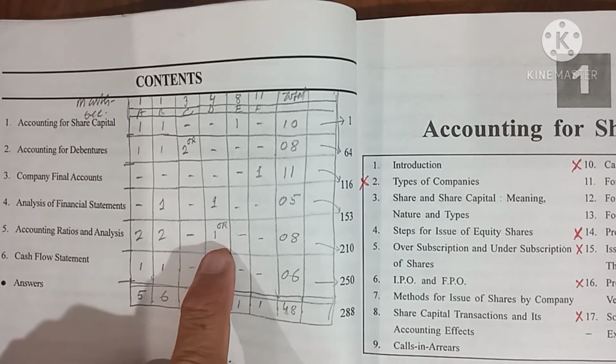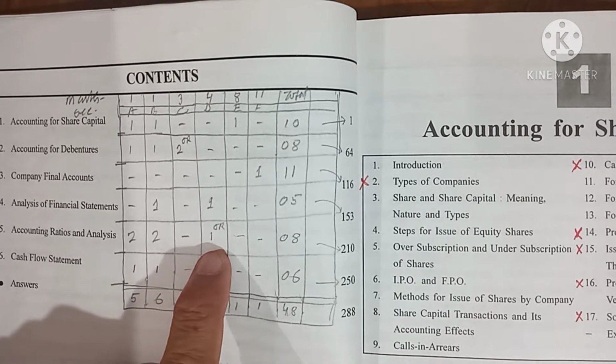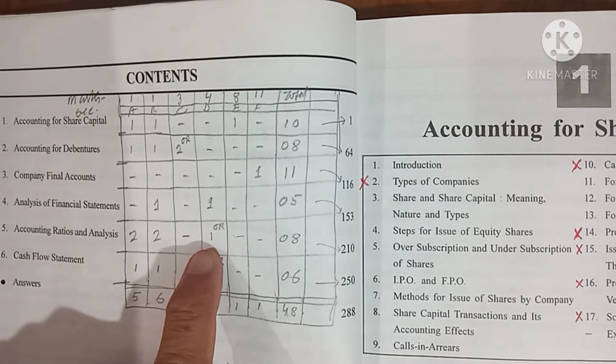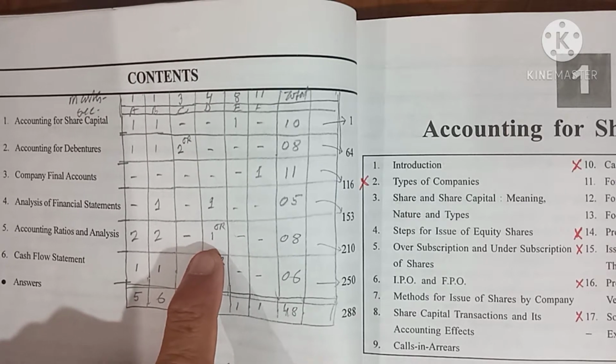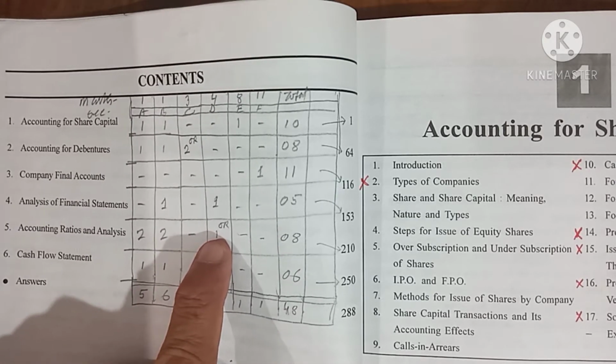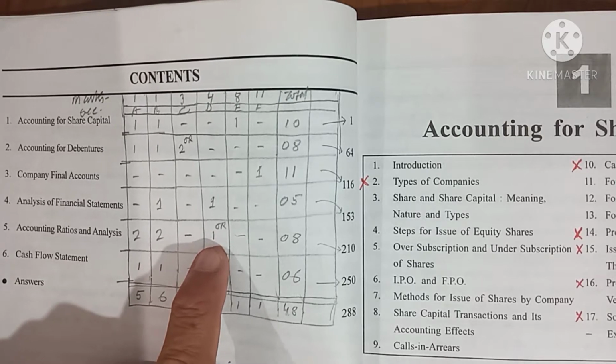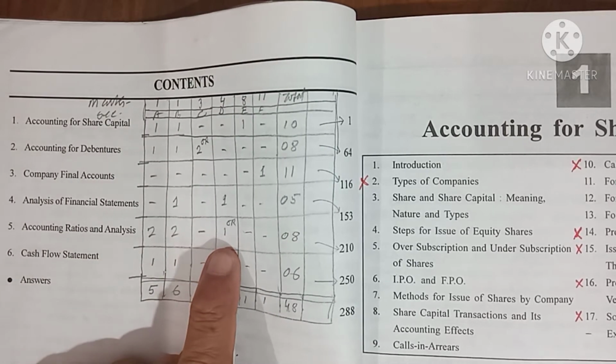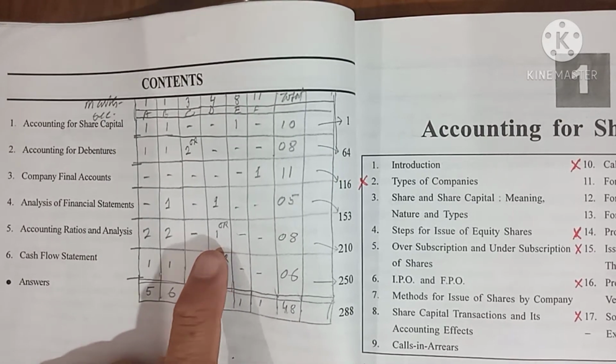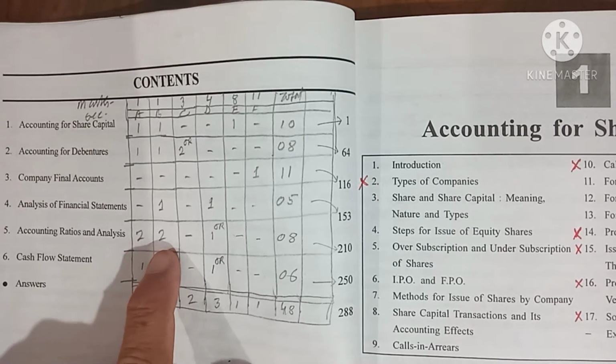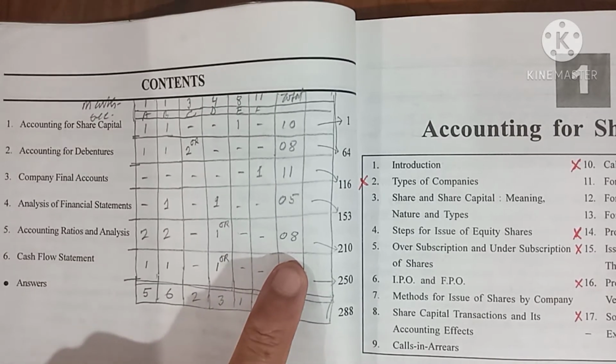But keep in mind that in section D, 4 marks, you will get 2 practical sums. Options are there, for that I wrote it here: 2 practical sums you will get, but out of that 1 you have to attempt. So 1 is equal to 4 marks, 2 plus 2 is equal to 4 marks, total 8 marks.